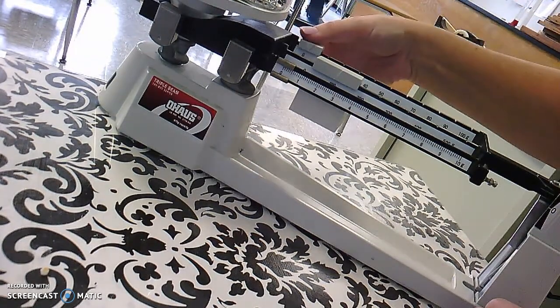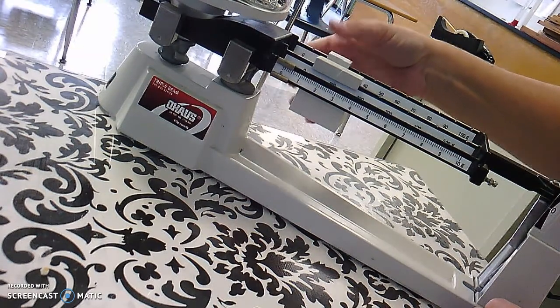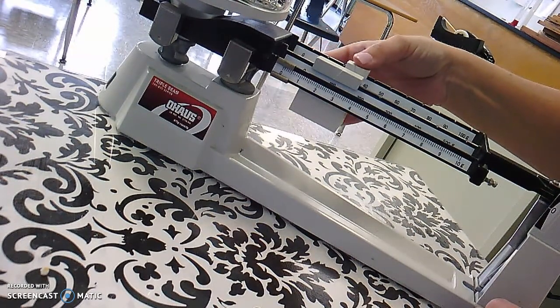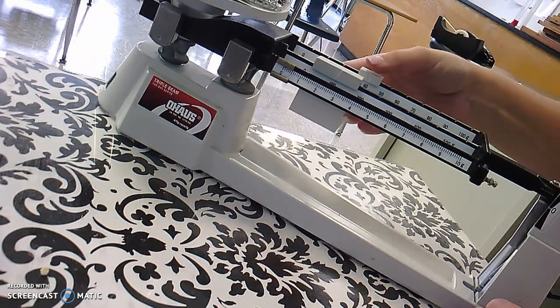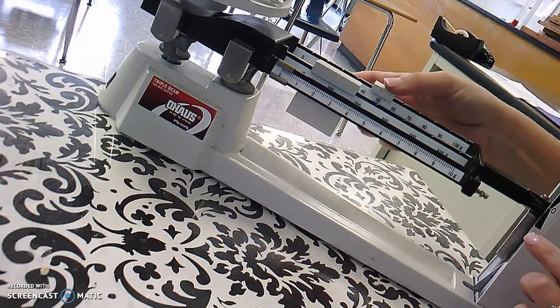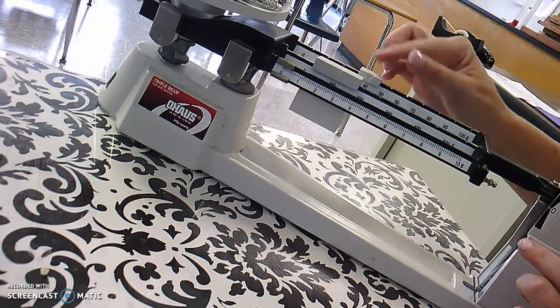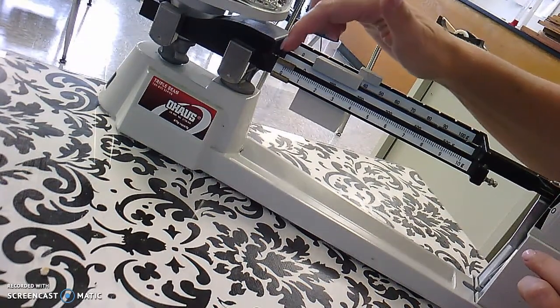Then I go to my 10s place, just like the notes say. 10, click it in the groove. 20, click it in the groove. 30, click it in the groove. 40, I'm getting very close. 50 was too much, so I go back to 40, and I make sure that it's clicked in that 40s groove. Now, time for the 1s.